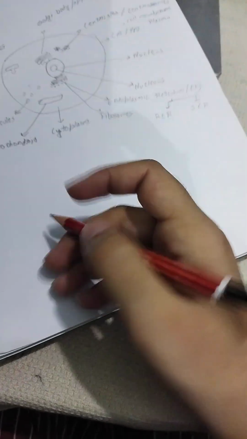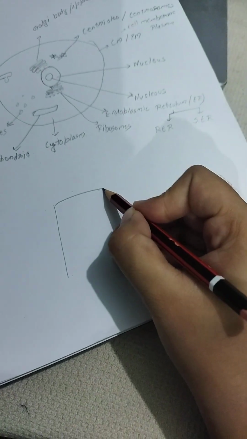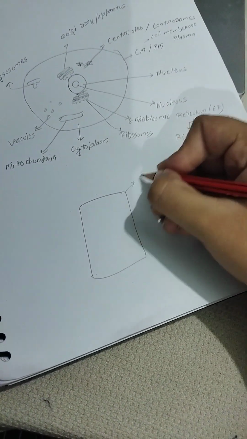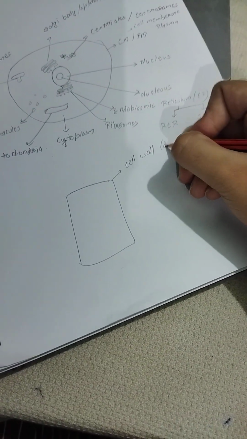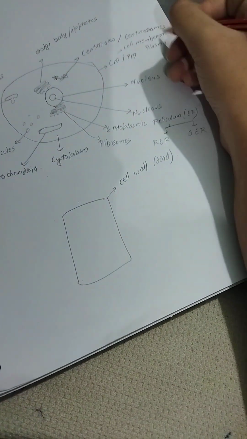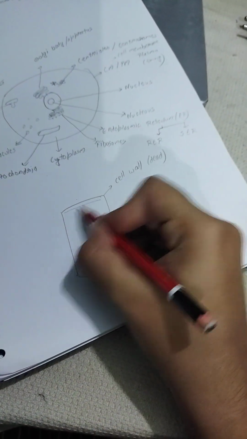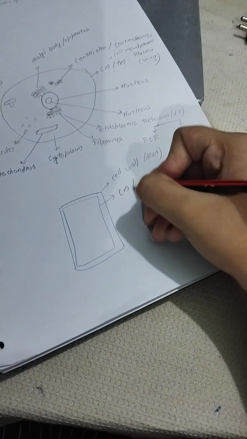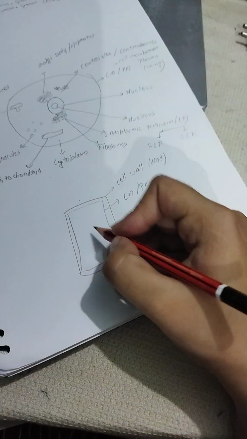Now we will discuss the plant cell. So this we take as a plant cell. The boundary of the plant cell is known as the cell wall. It is dead, while the cell membrane, the plasma membrane, is living. Inside the cell wall we find another boundary. We call it the CM or PM. We can call it the cell membrane or plasma membrane.